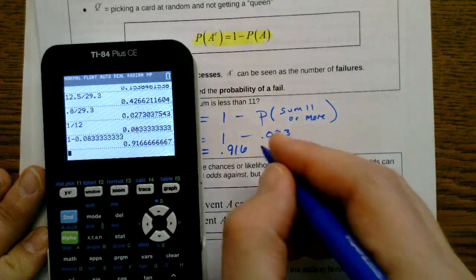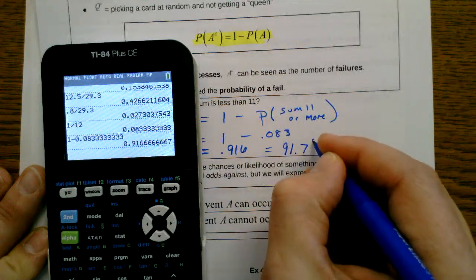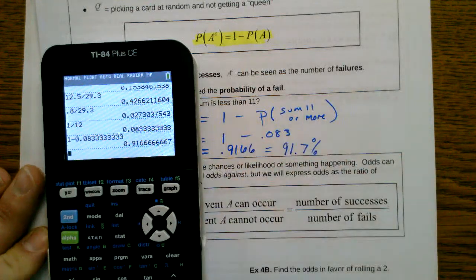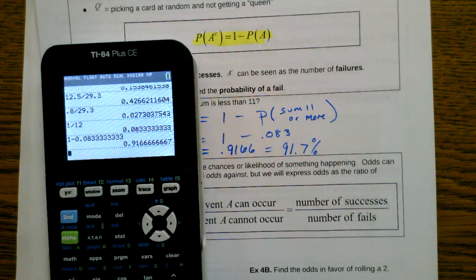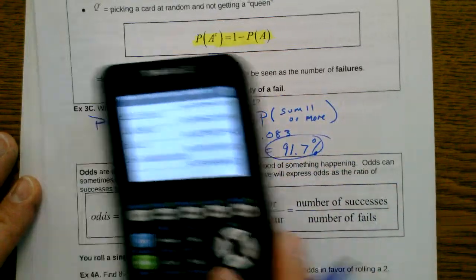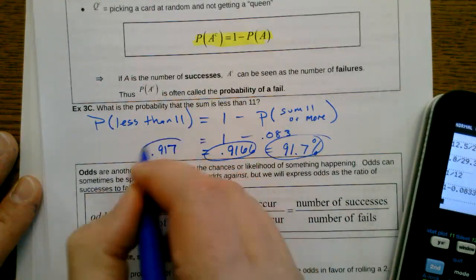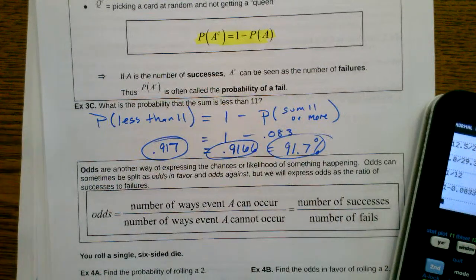Again, if you want the percentage, that's 91.7%, because this is 0.916. Again, either one of those I'd accept, either 0.917. Go ahead and round up. Depends on what decimal place they want. Either one.